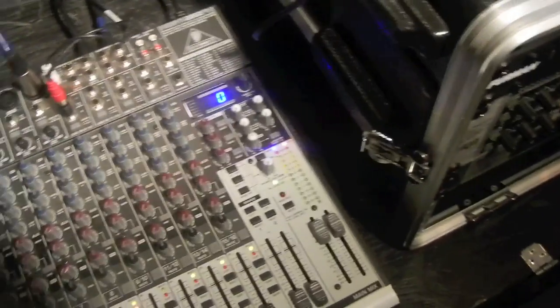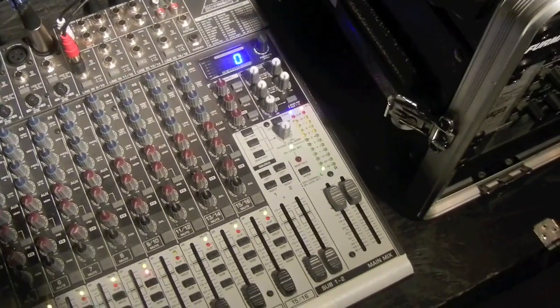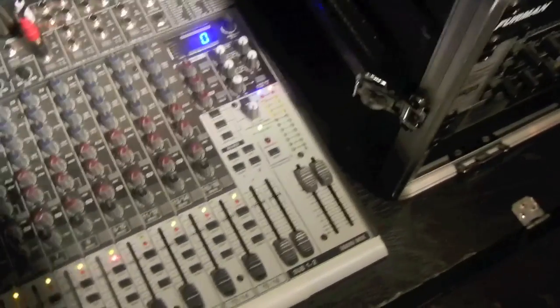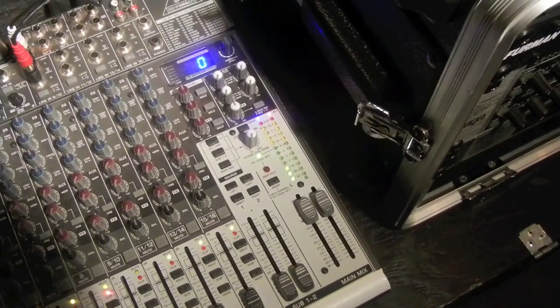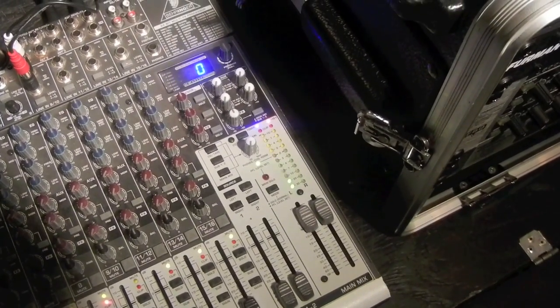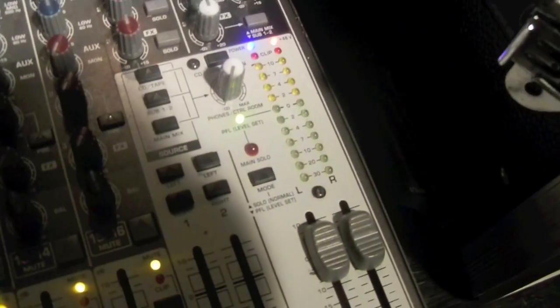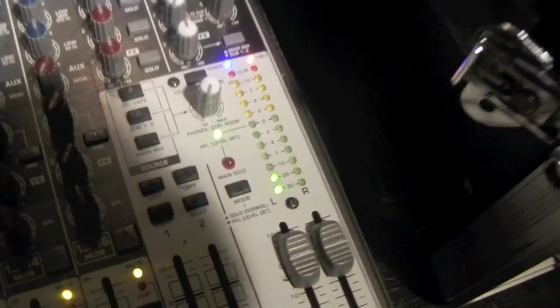check, check, 1, 2, check, check. check, check, 1, 2, check, check, check, 1, 2, check, check, 1, 2, check, check, 1, 2.